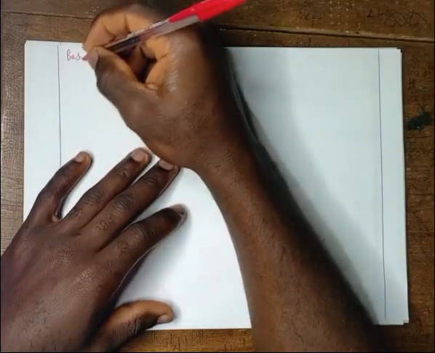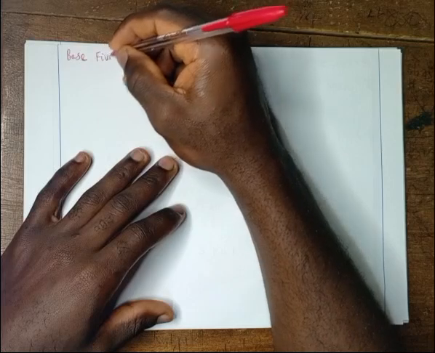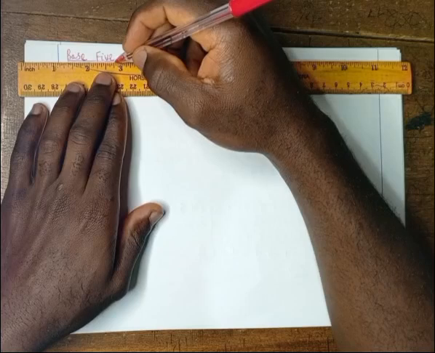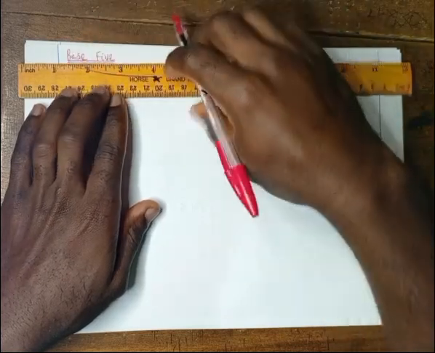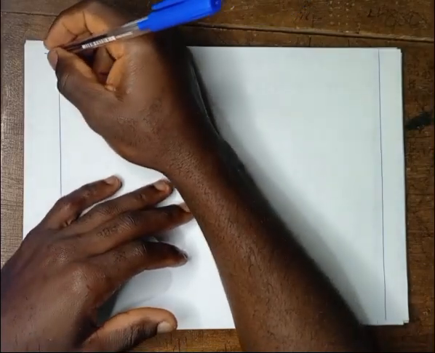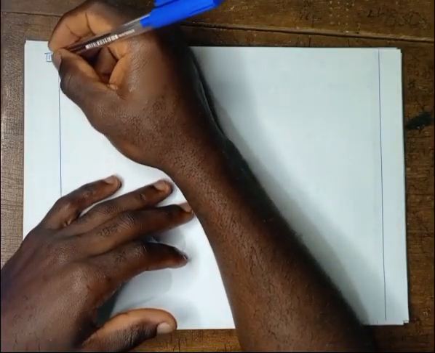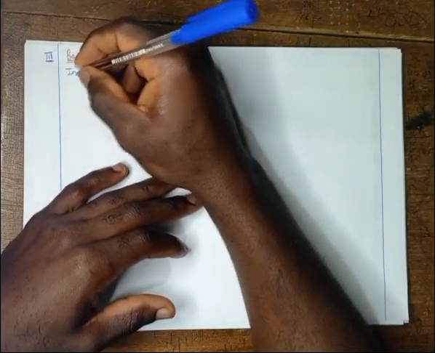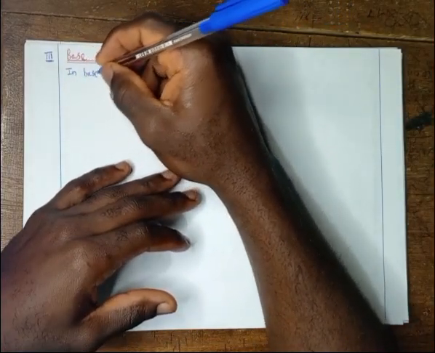Next, now we are going to move to 3I, which is base 5. Under this base 5, we are just going to see how to handle other bases. That means like base 6 or base 4, base 7 or base 8. Let's write this down in base 5.